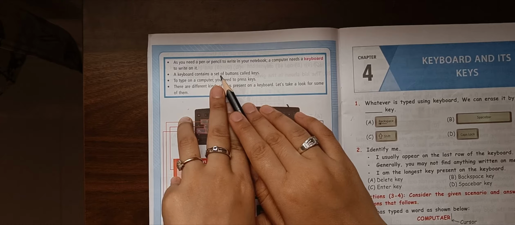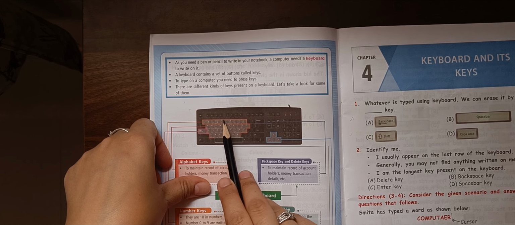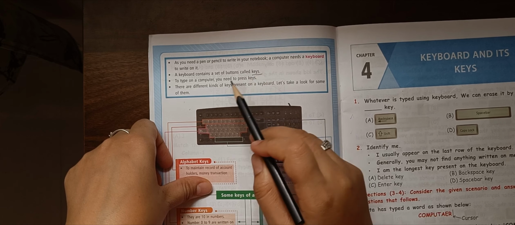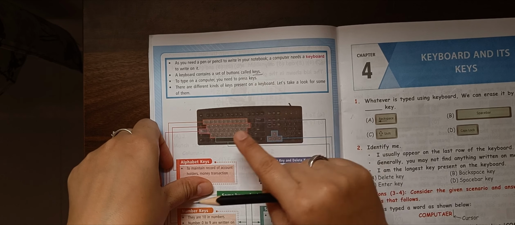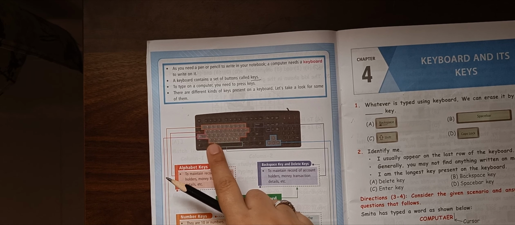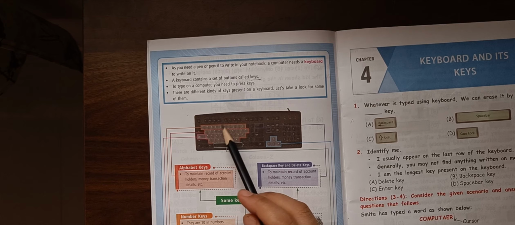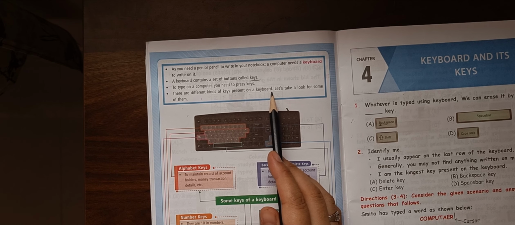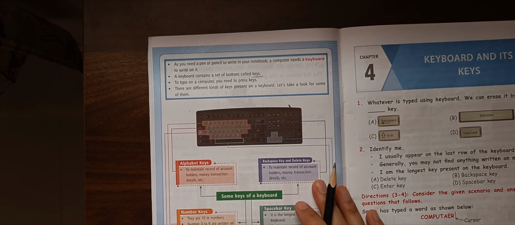A keyboard contains a set of buttons called keys. So these small buttons on the keyboard are called keys. To type on a computer, you need to press a key. So you need to press A. If you want to type your name, you need to press the alphabets from the keyboard. These are the keys. There are different kinds of keys present on a keyboard. Let's take a look at some of them.